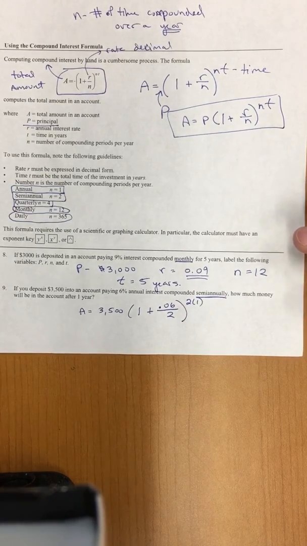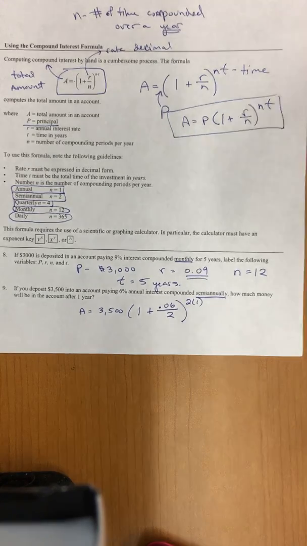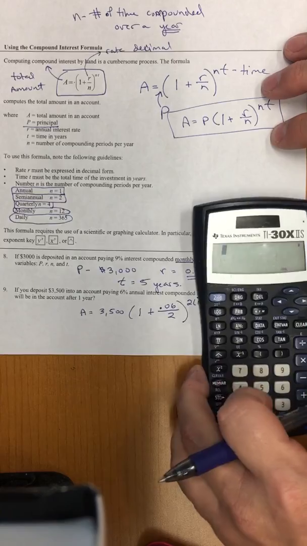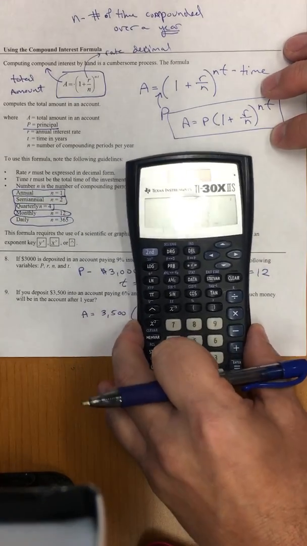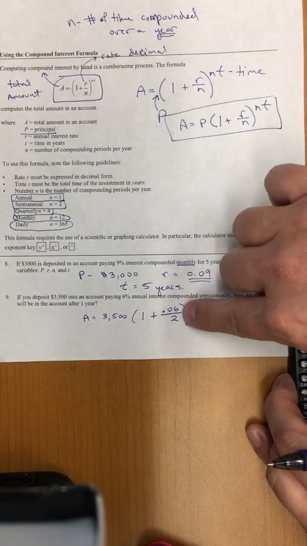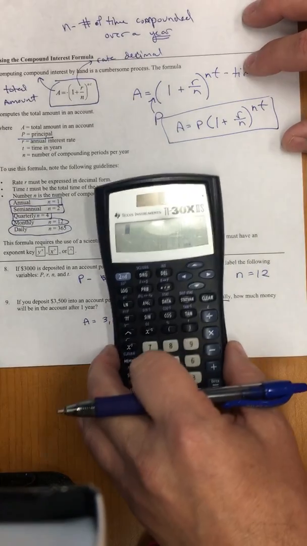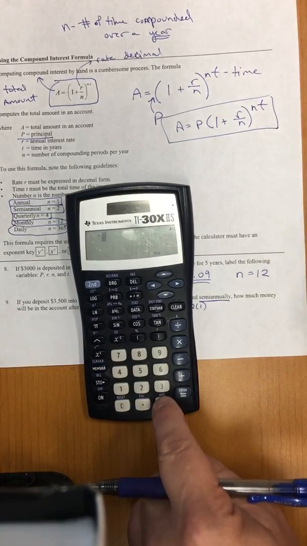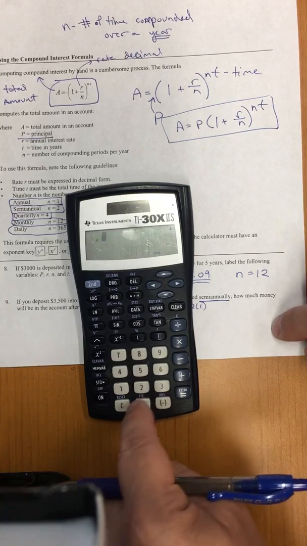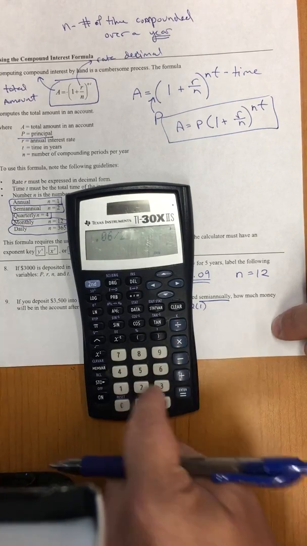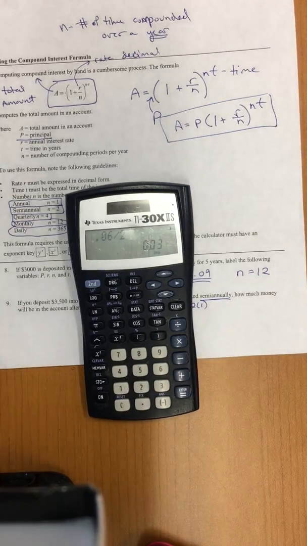Now, putting this in your calculator can be a little problematic. I'm going to show you what steps I recommend, and show you how to do it in this calculator. I actually recommend you work from the inside out. So let me show you on this calculator. I recommend you do the 0.06 divided by 2 first. Make sure you can see that, okay? So, clear. 0.06 divided by 2. Make sure you can see that, good.